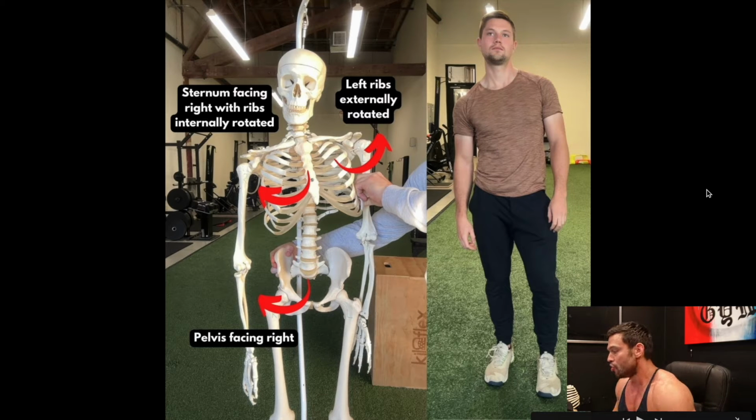But if this stuff is totally new to you, it's actually a really good course and can really help you understand this stuff a little bit better. So what it's demonstrating here is an exaggerated version of what a left AIC pattern will look like.